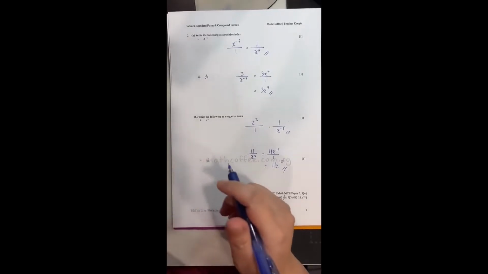Thanks, Tai Chi. What's the area of a right angle triangle? Height 6. Area of triangle is just half times base times height. So it's just half times 6 times 10. Okay? Full marks too hard.